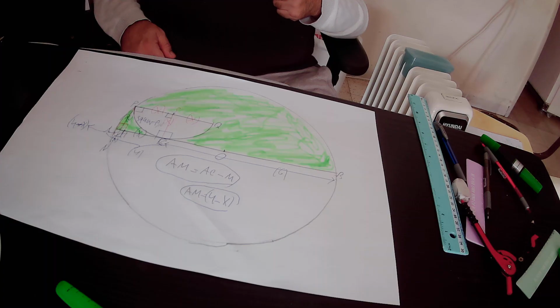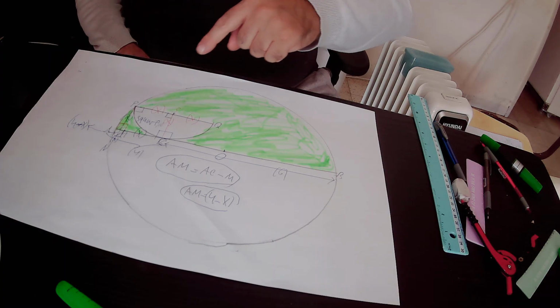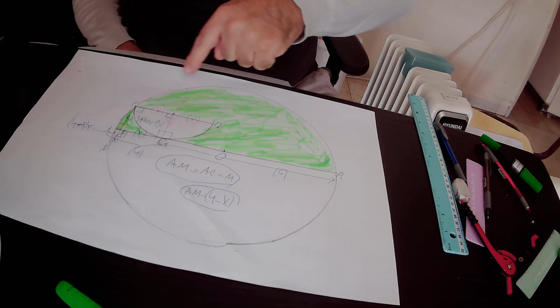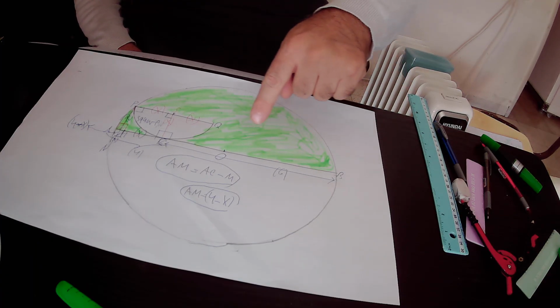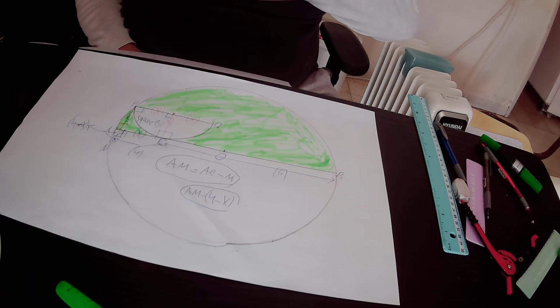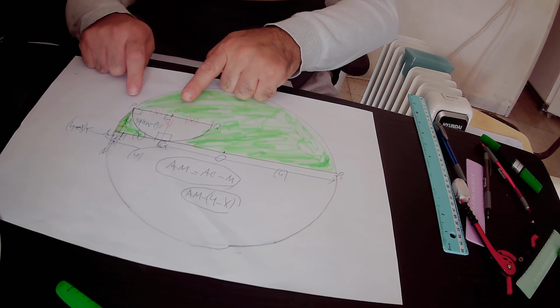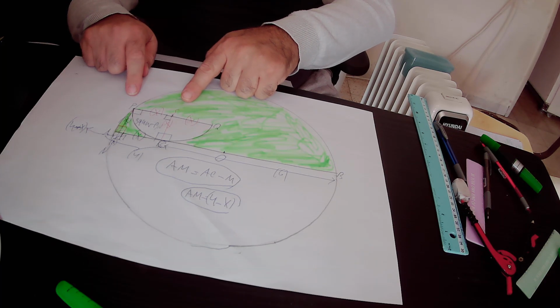So the next step, we define the center of this small semicircle. This point is point S. We define the center of this big semicircle. This point is point O. We define the radius of this small semicircle as x. So SP equals SQ equals SC equals x.